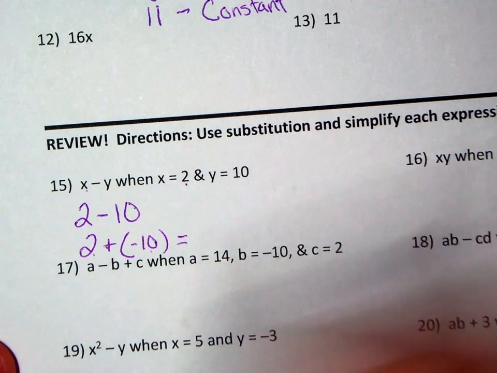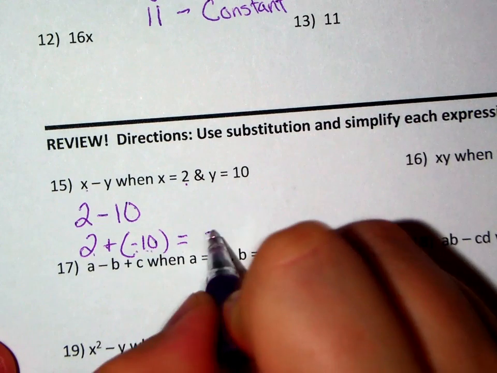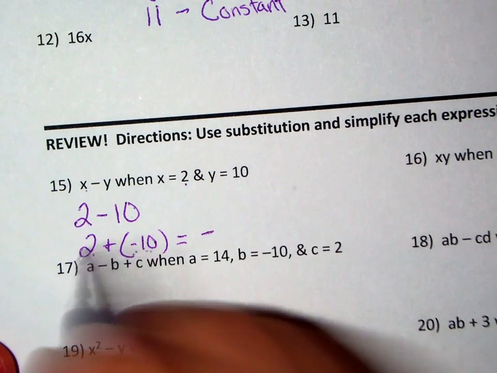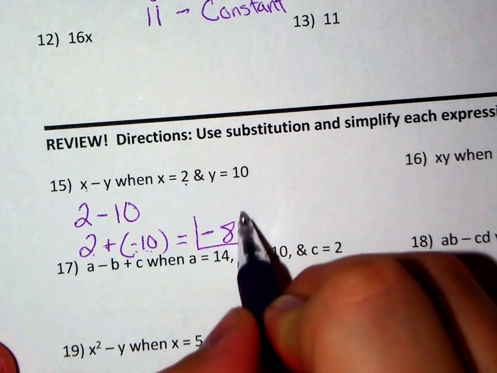So find the difference. Keep the sign of the larger absolute value number, which will be 10 in this case. So my solution is going to be negative. The difference between 10 and 2 is 8. So there's my solution, negative 8.